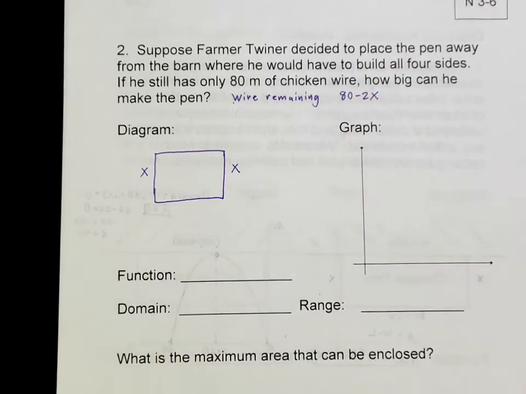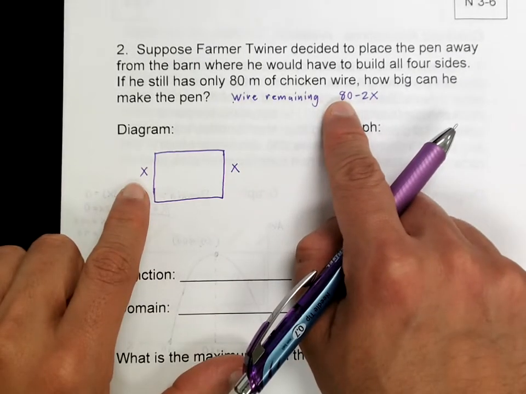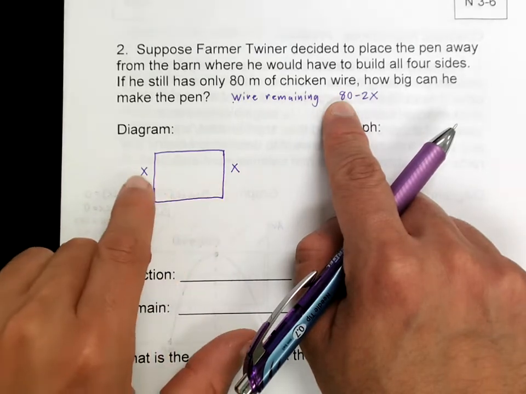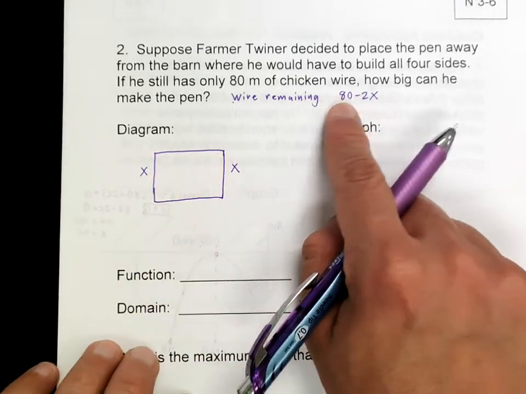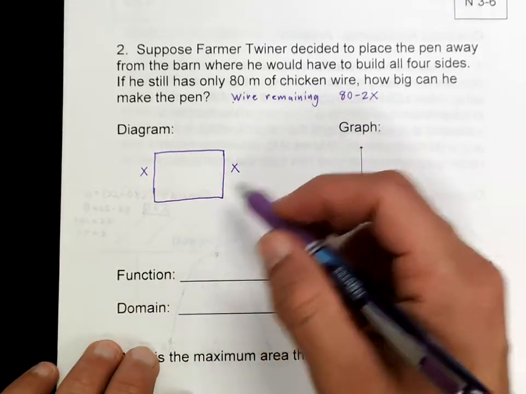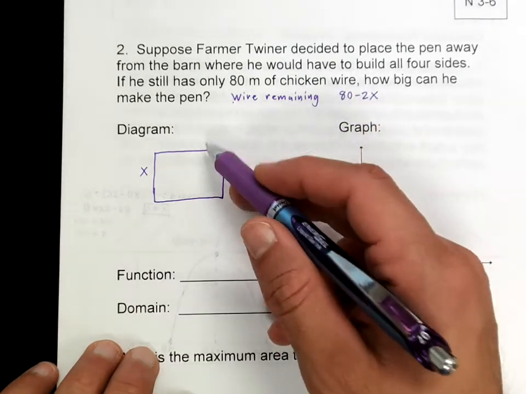Alright, so I have that much remaining. So remember, how do I know that? I have 80 meters total, and I'm subtracting these two widths. Okay, so that's what I have left. Now, I have to split that wire between those two sides.